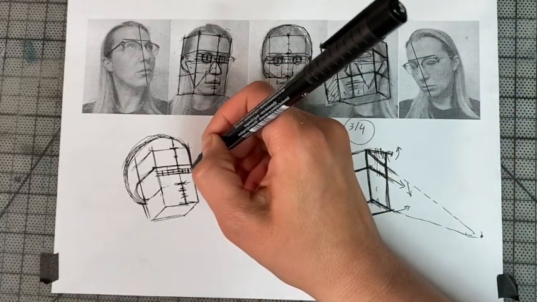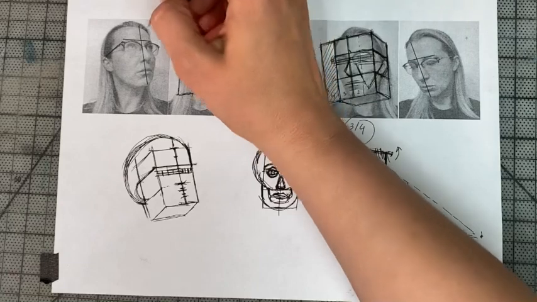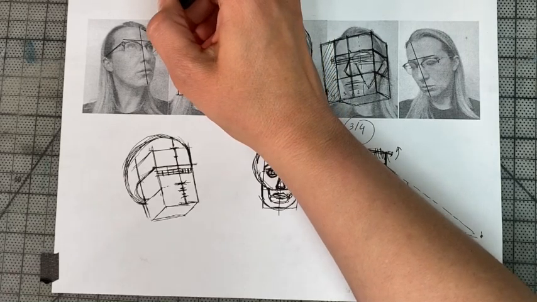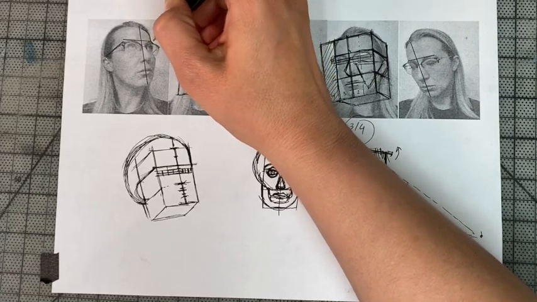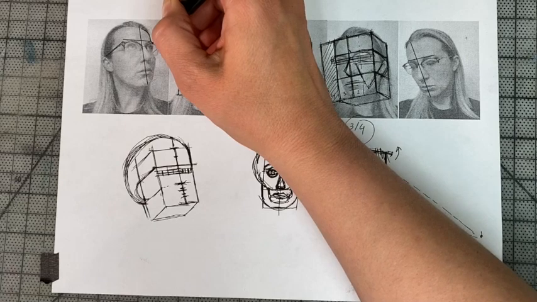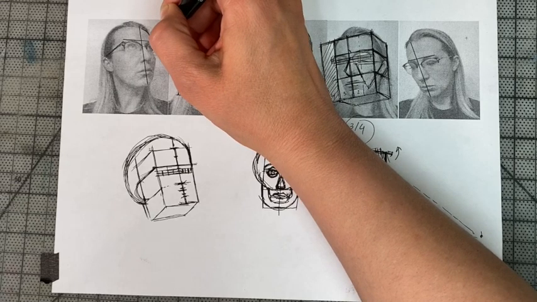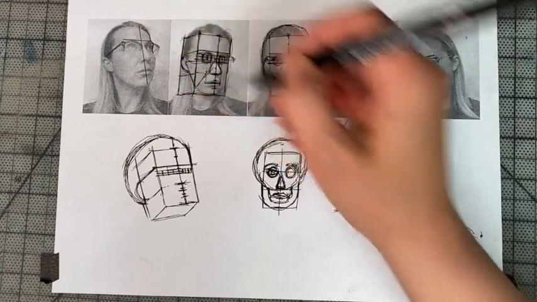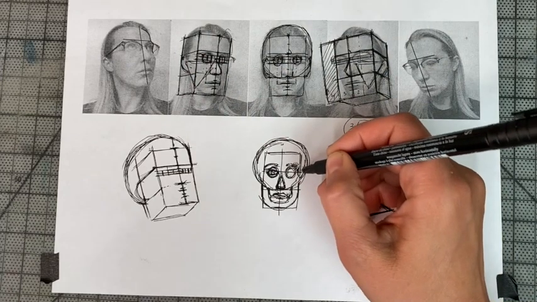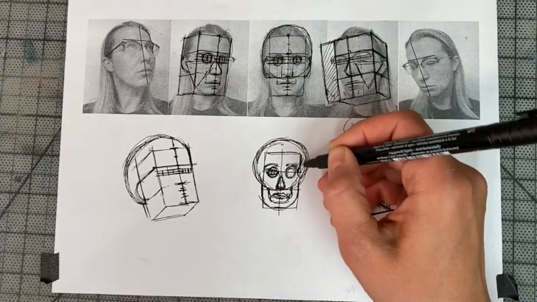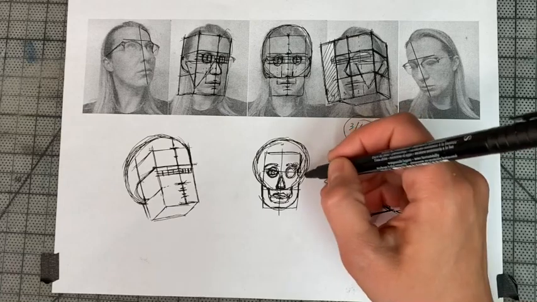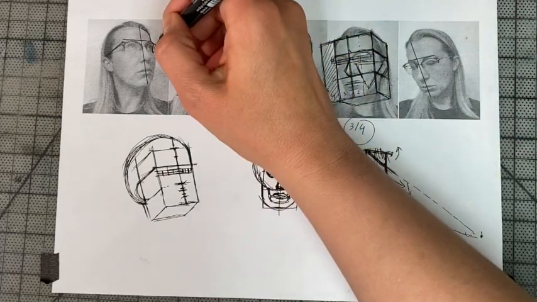Then it's going to go in where our eye is, because we have a little bit of indentation around that space, and then our cheekbones are going to come back out.